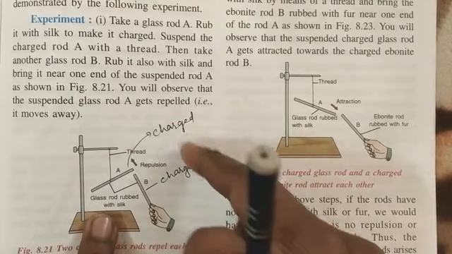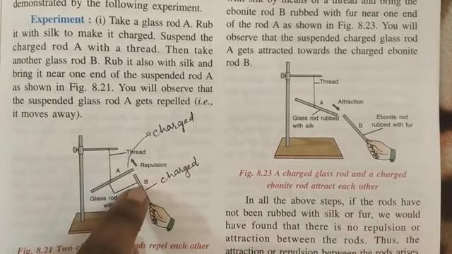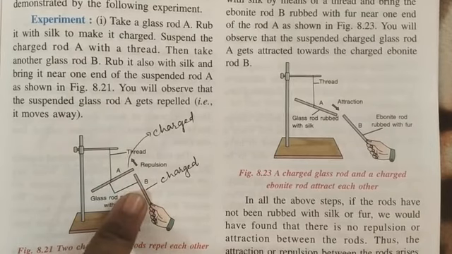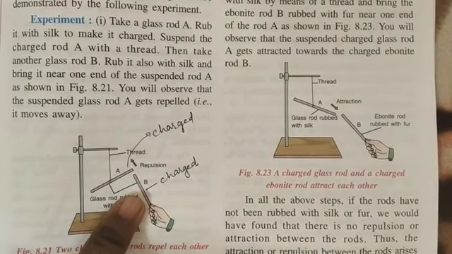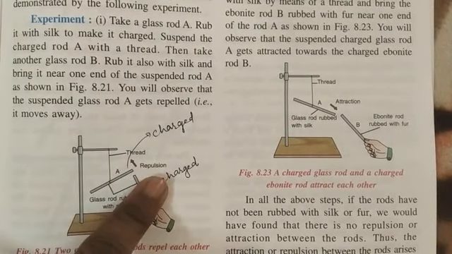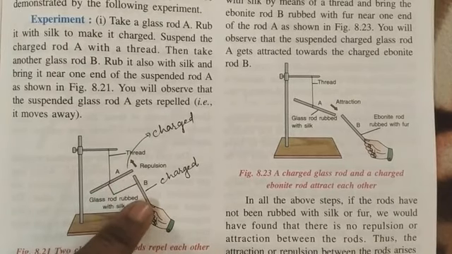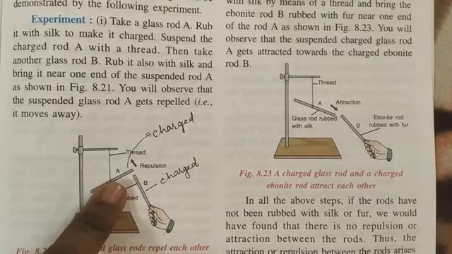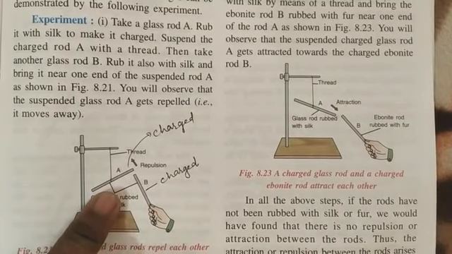When both the rods are charged with like particles, and as we know that when there are like particles, repulsion takes place. You can see here repulsion is written here. It means that glass rod A and glass rod B both are charged with the same kind of charge, and when there are like charges, repulsion takes place.